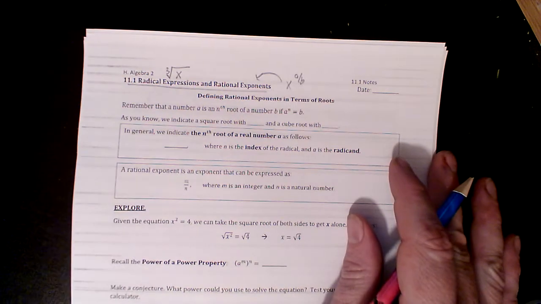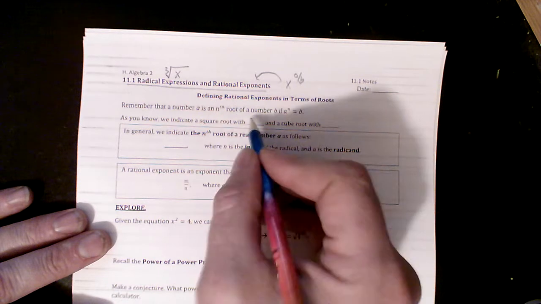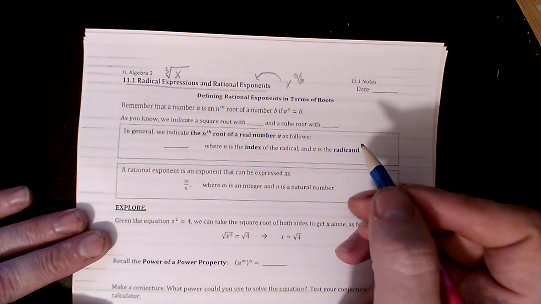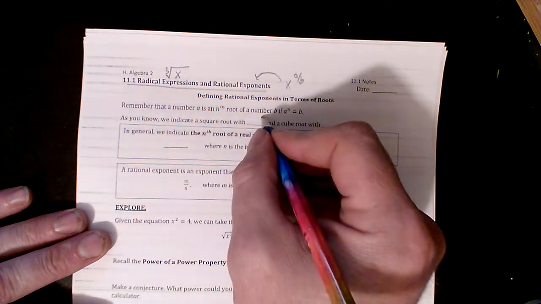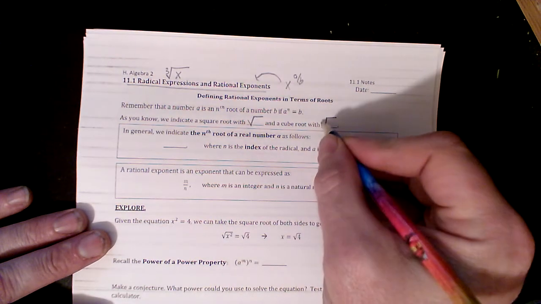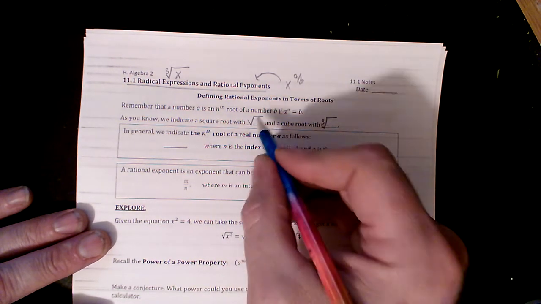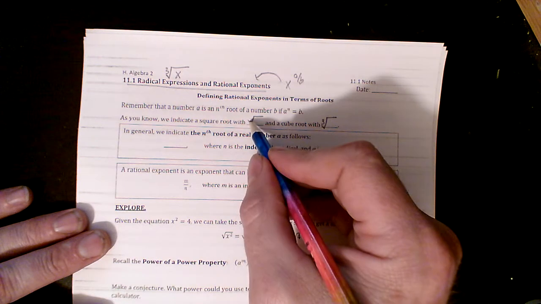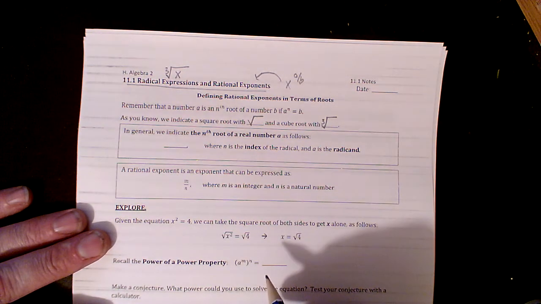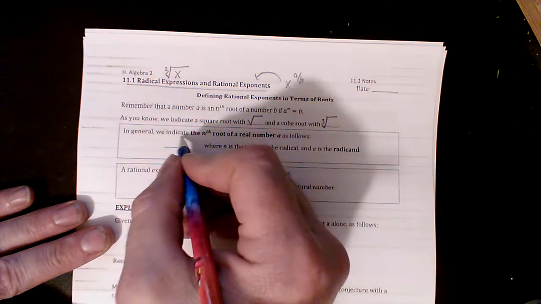If you remember, a number a is an nth root of a number b if a to the nth equals b. As you know, we indicate square roots with a symbol that looks like this, and a cube root with a symbol that looks like this. That tells you what root you're taking. Whenever you just see the radical sign, assume there is a 2 there, even though we don't write it. In general, we indicate the nth root of a number as follows.